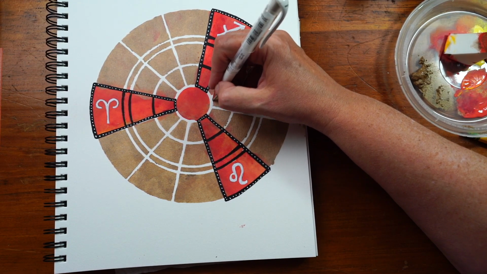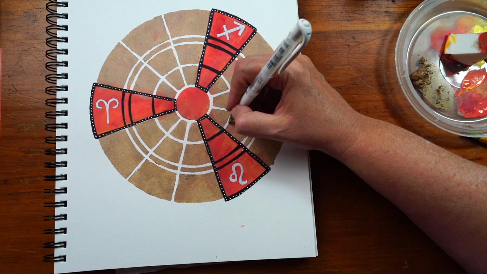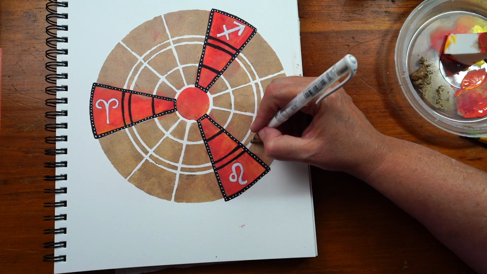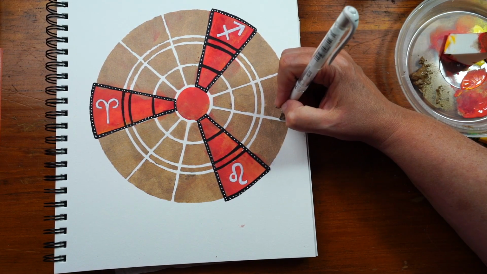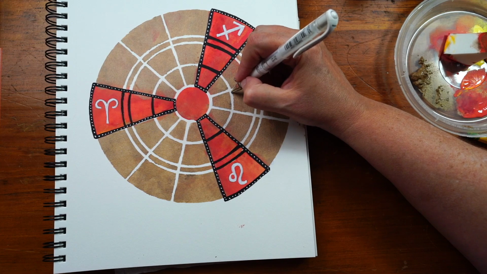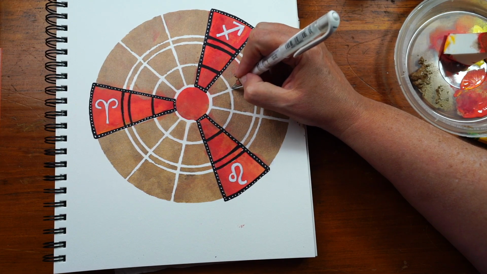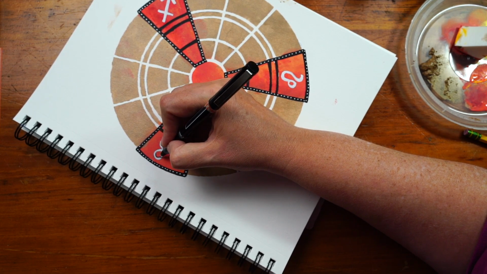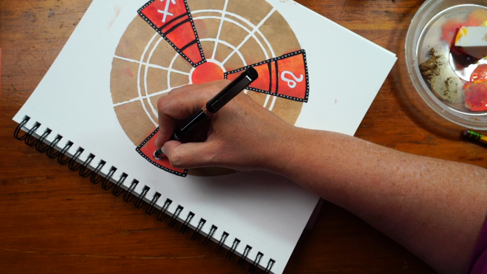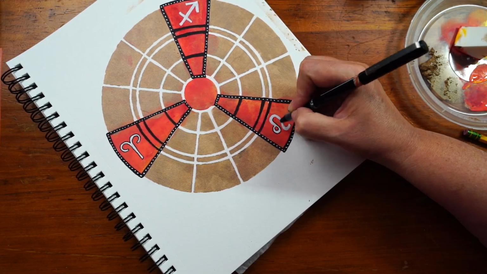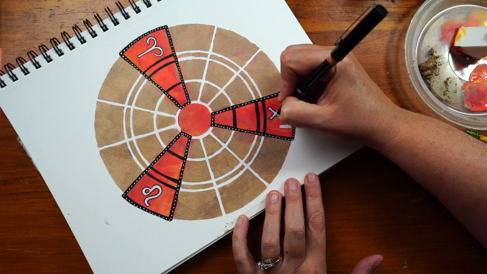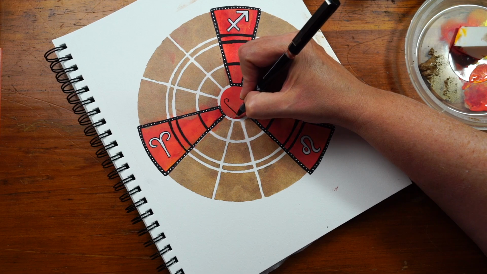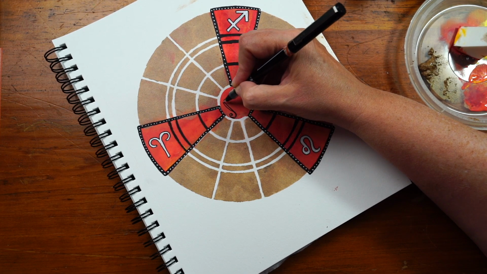Then again, you may want to clean up those lines in case you're heavy-handed like me and end up with some lines that aren't so clean. We can use it like a whiteout to clean up those lines and sharpen up those details. Then I went in with a black fine liner pen. I put a link in the description below on the kind that I'm using here. And I just outline those to give it a little more definition. And I use that for writing the word fire in the center.